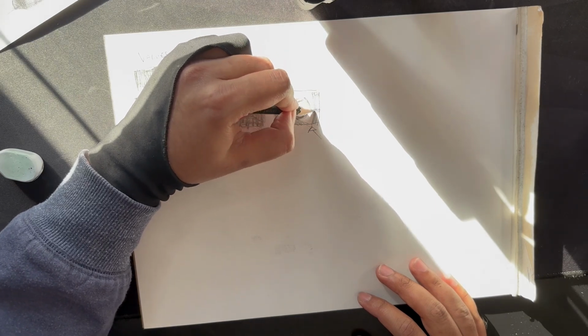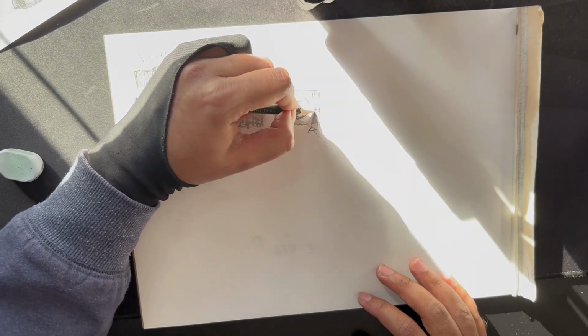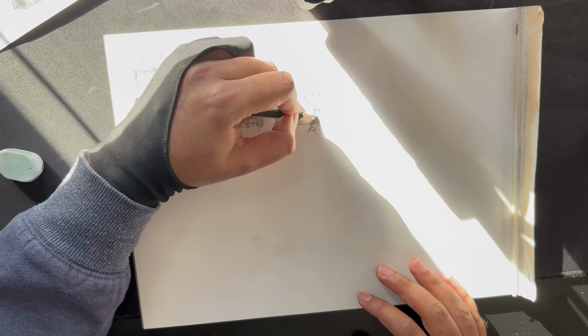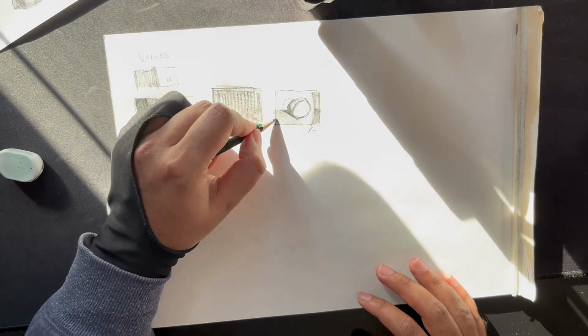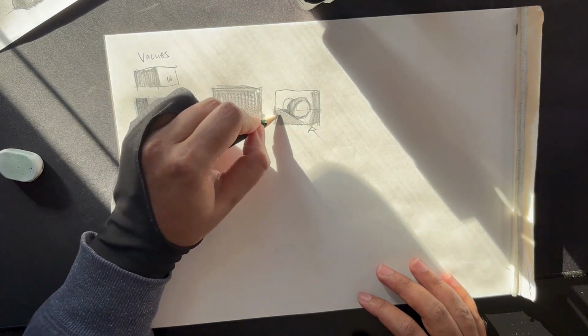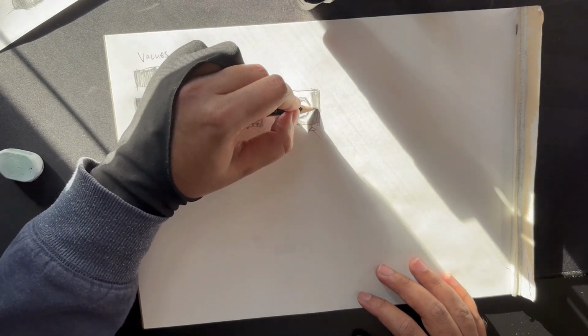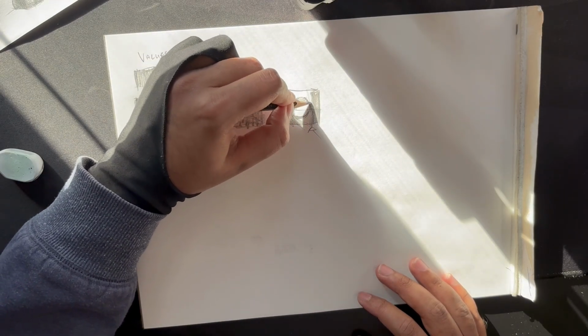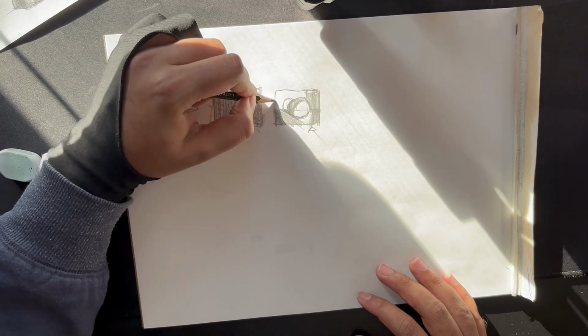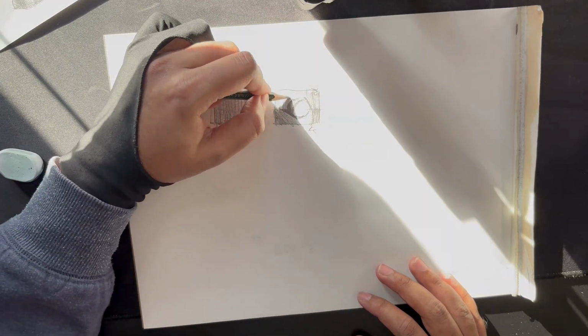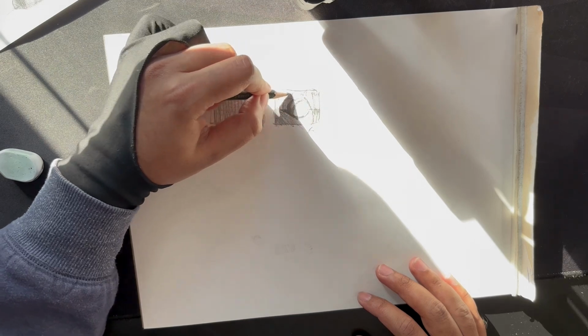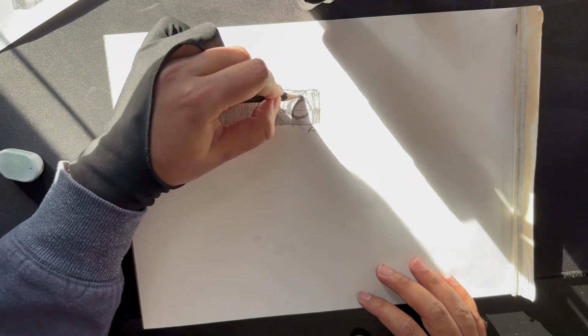But because it's not where the light is focusing, it's going to get darker around the edges of the frame I'm drawing. So right there. I'm basically going to shade out the back because it's not being hit by light. It's being blocked by the ball.